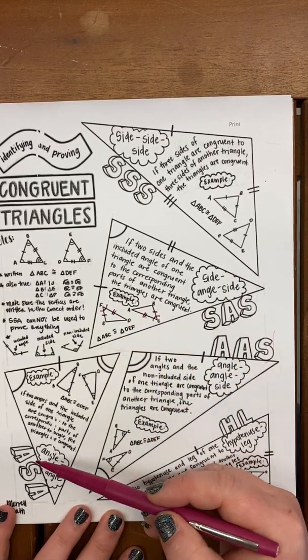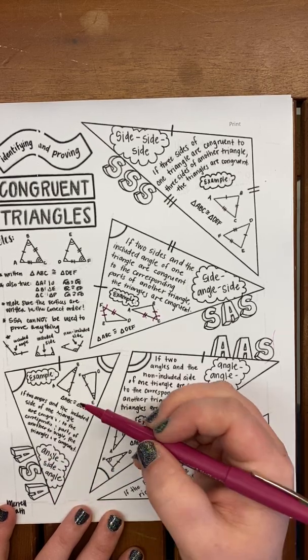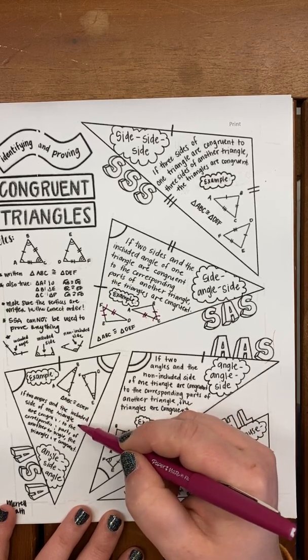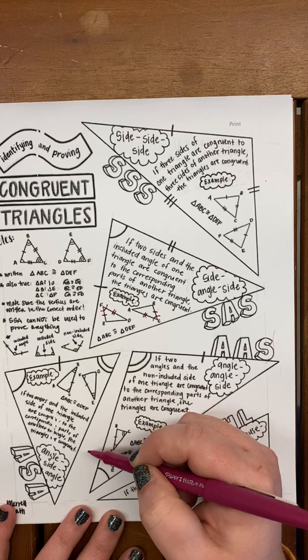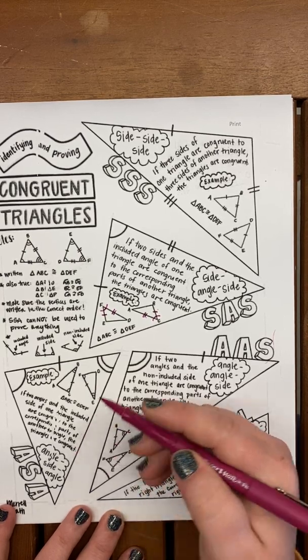The third one is angle, side, angle. And that is when, if two angles and the included side of one triangle are congruent to the corresponding parts of another triangle, the triangles are congruent.